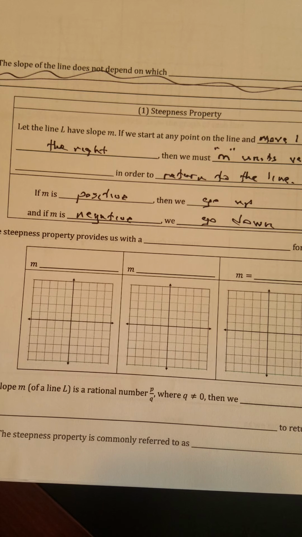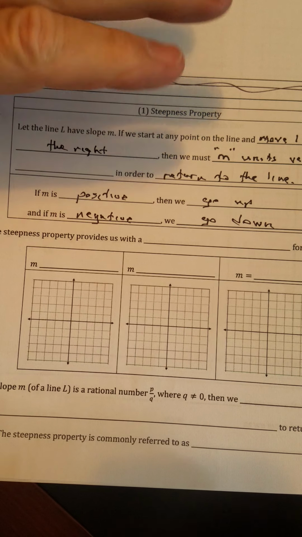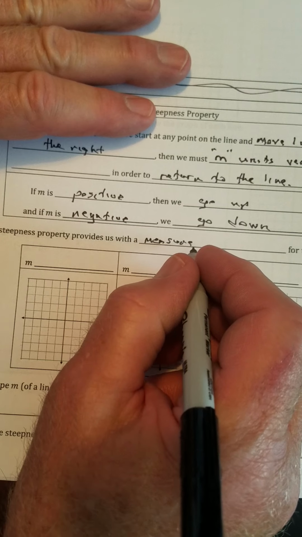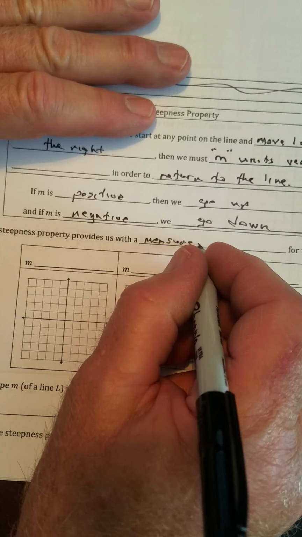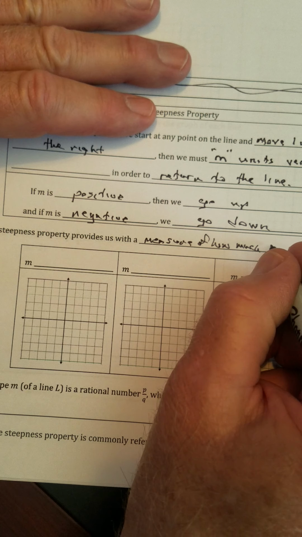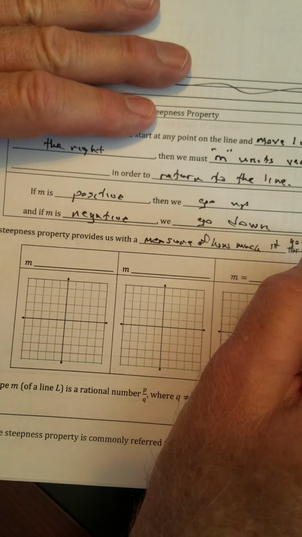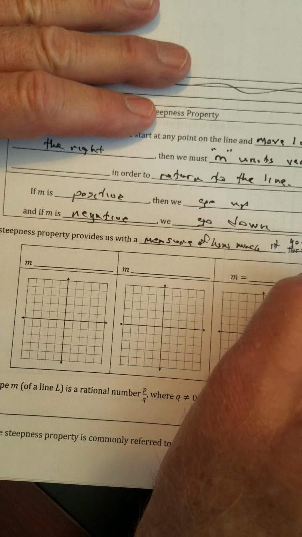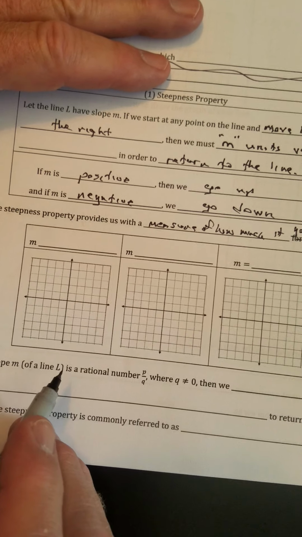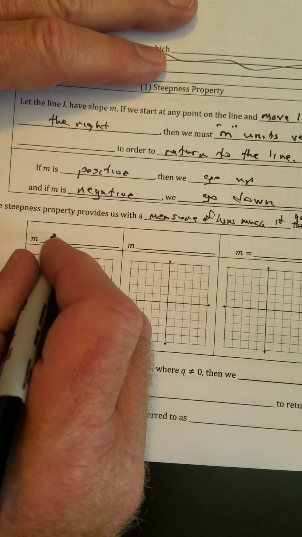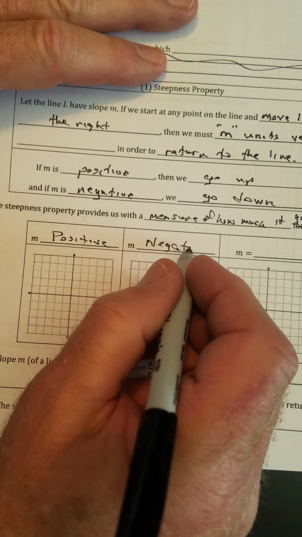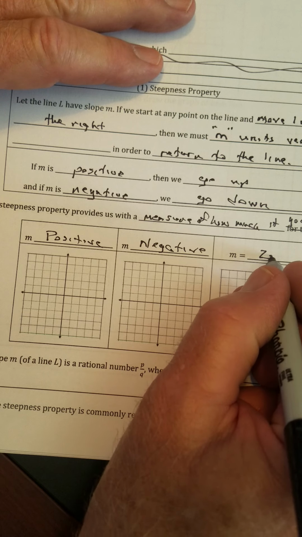The steepness property provides us with a measure of how much a line goes up and down. I'm just going to put arrows up or down. M tells us what that number is. So let's look at 3 cases. Let's say M is positive, negative, or 0.